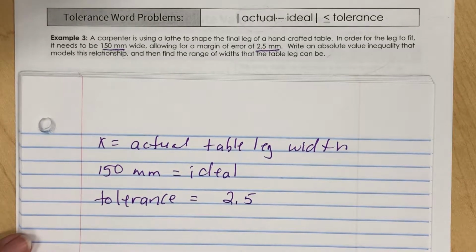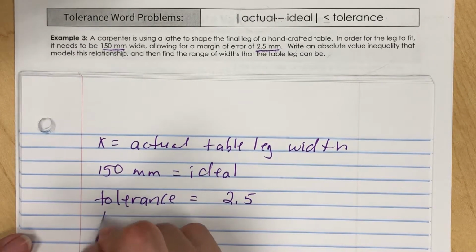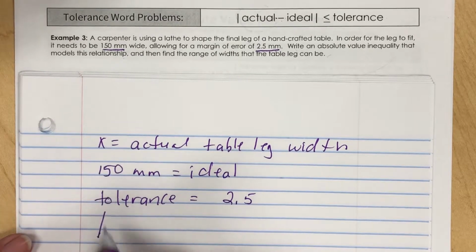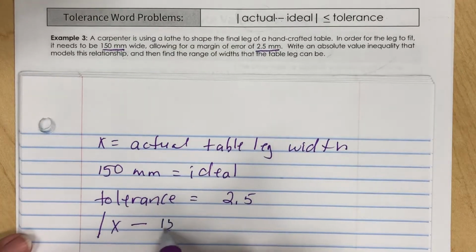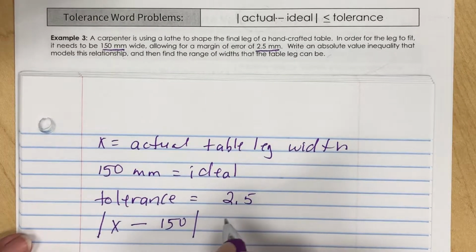Putting this into our formula, we have the absolute value of X for actual minus ideal, 150, and the absolute value needs to be less than or equal to the tolerance of 2.5. So that's how we get it into our absolute value inequality.